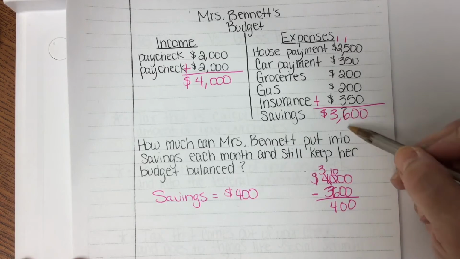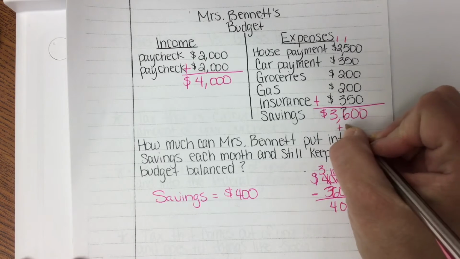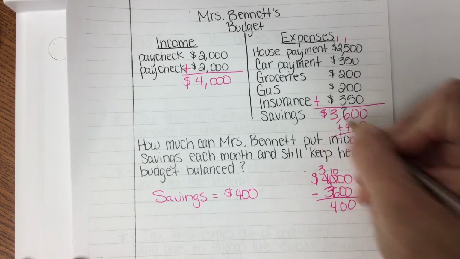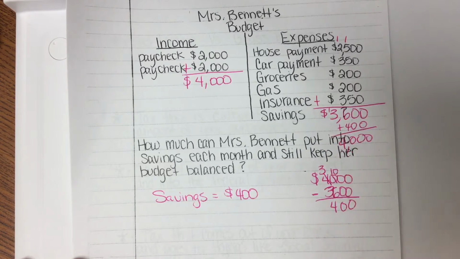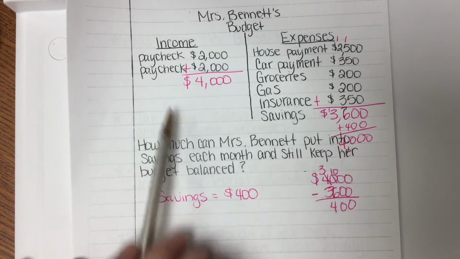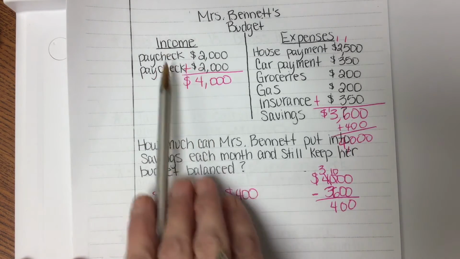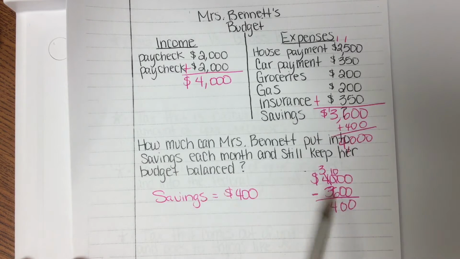Okay, so if I add 400 over here, that's 4,000. So her expenses are 4,000 and her income is 4,000. Okay, you're going to add the income, add the expenses, and then subtract to find what's missing.